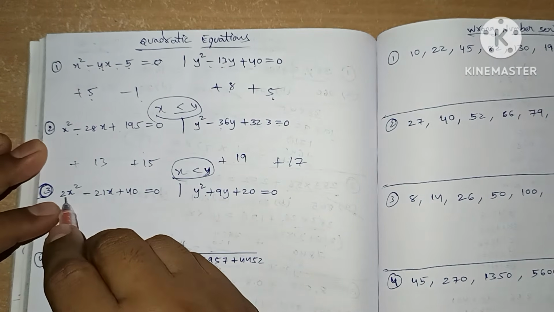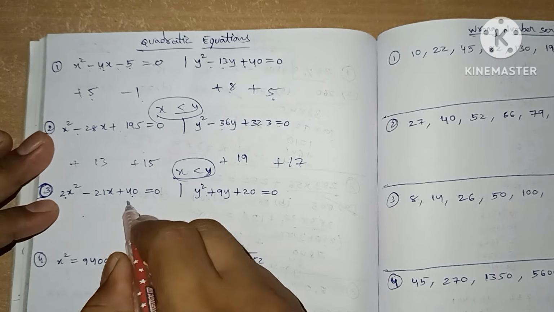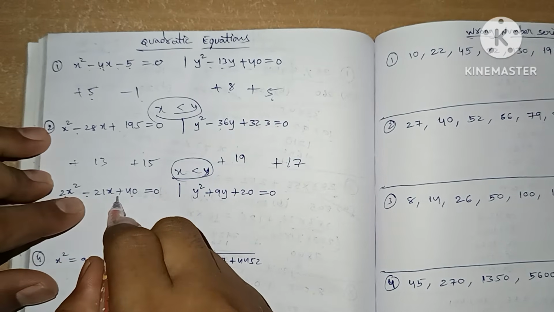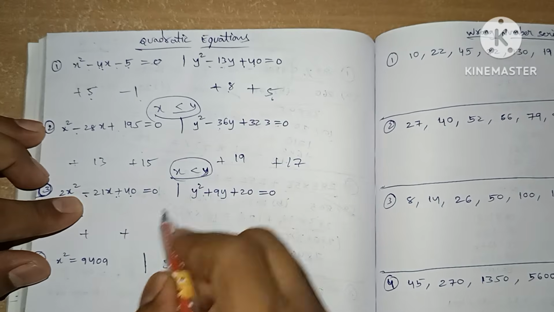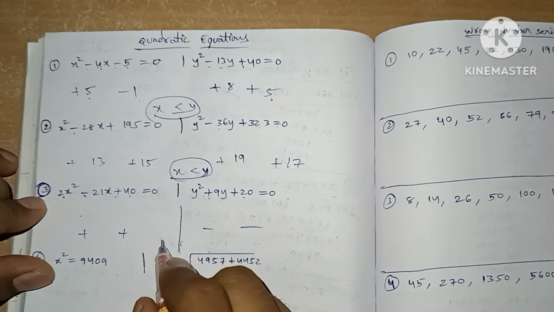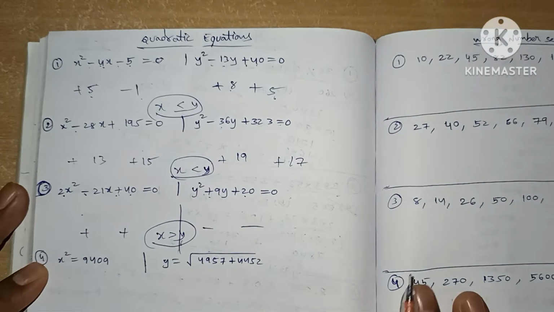Here 2 into 40 which will be 80. 80 means wait a second, before that we need to check the root symbols. Minus and plus means the roots are positive. Here plus and plus means the roots are negative. Now by comparing, x is greater than y, so we don't need to find the root values.